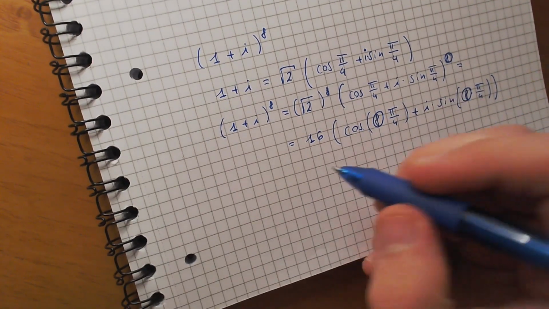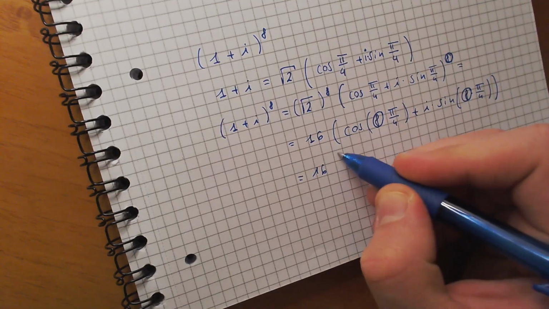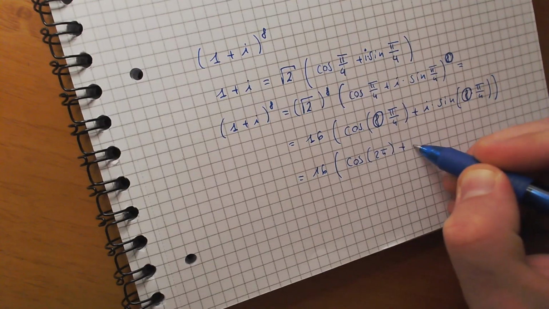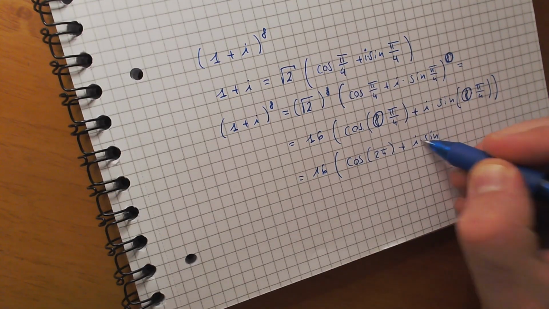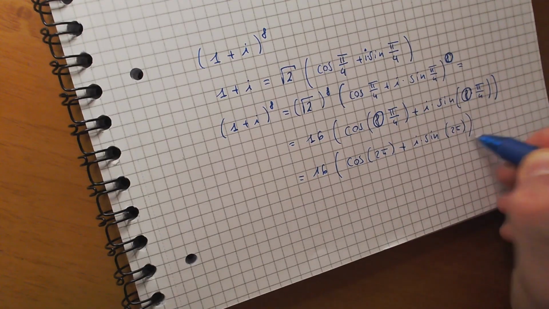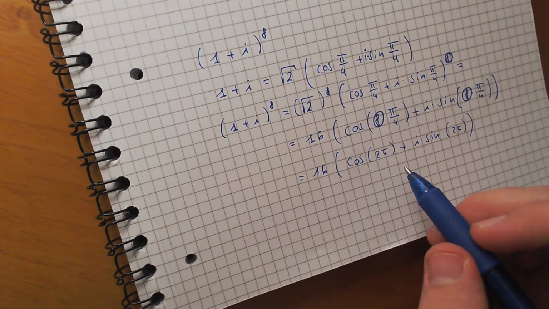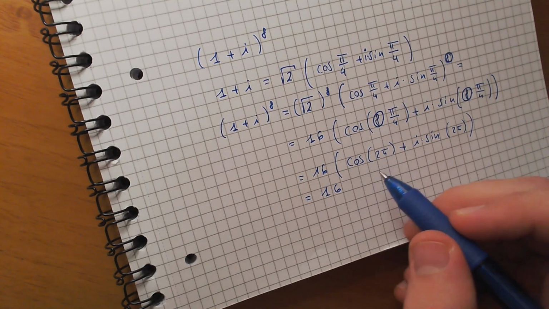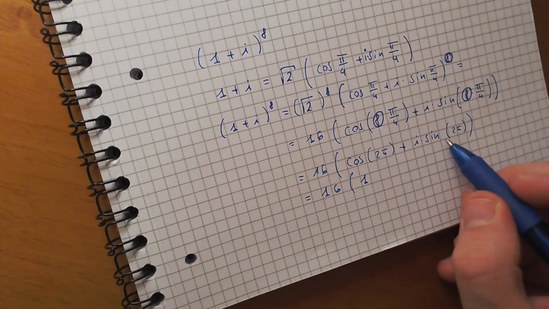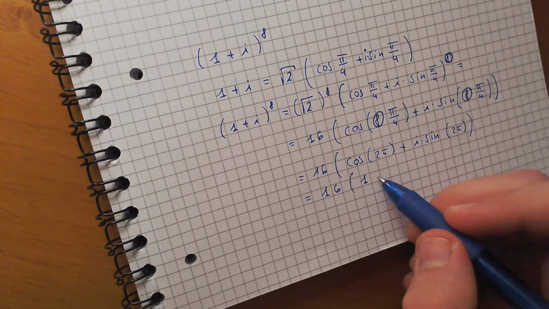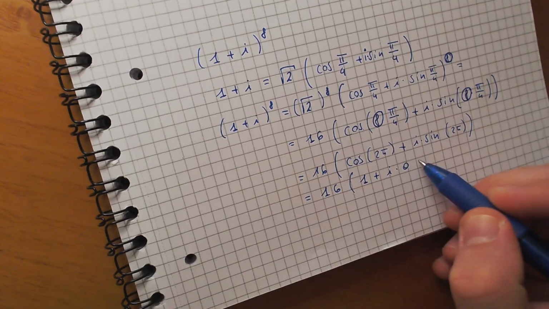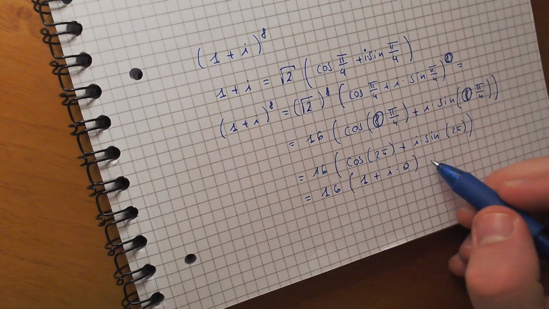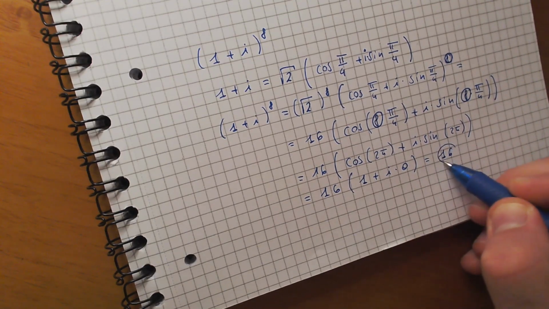Okay, so here basically we get 16 times cosine of 2 pi plus i times sine of 2 pi, and then we know that the cosine of 2 pi is just 1, and the sine of 2 pi is 0, so we basically get i times 0, which is 0 obviously, and because of this we get just 16, which is the final result.